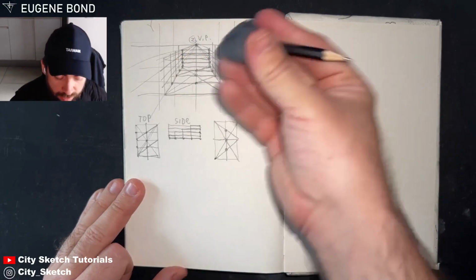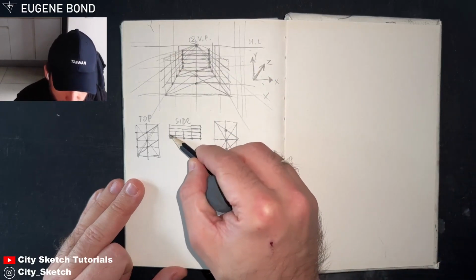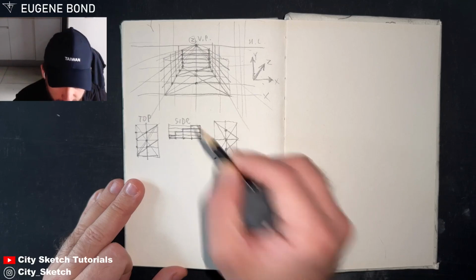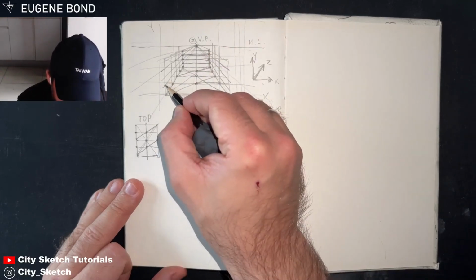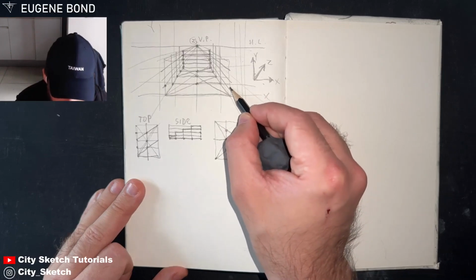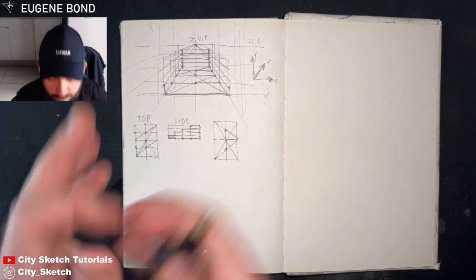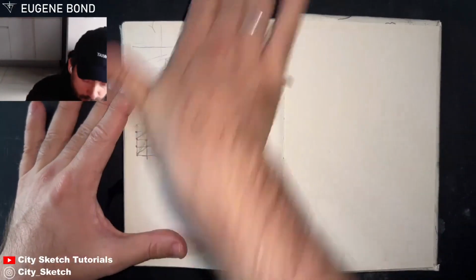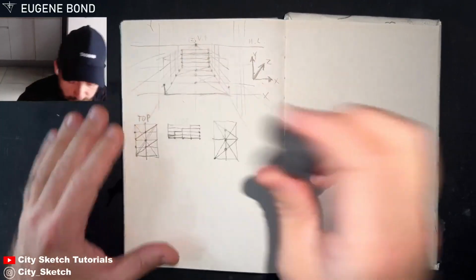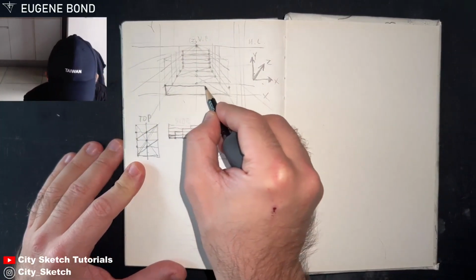So now that I have this structure, I will do this thing here. It's like connecting dots. So first step here, you see, right? Maybe I can use this eraser to soften it a little. Like this. Okay. So now I'm just connecting dots.